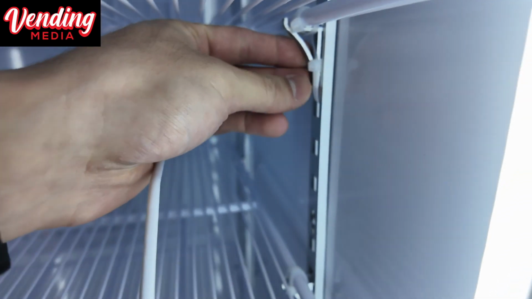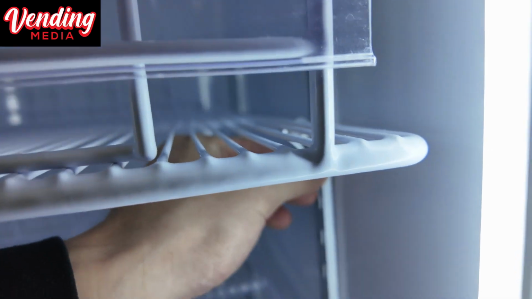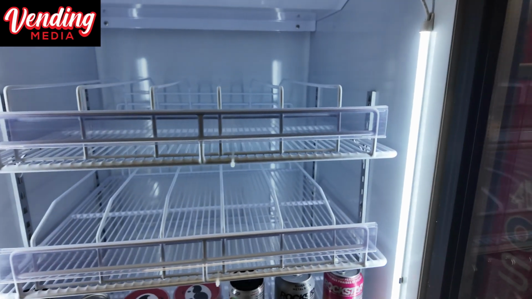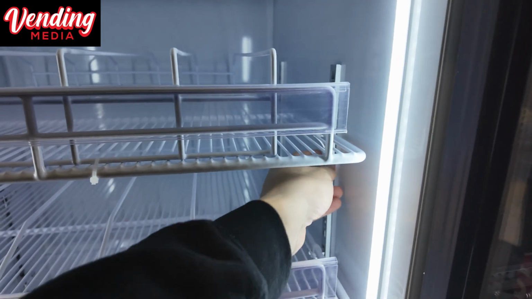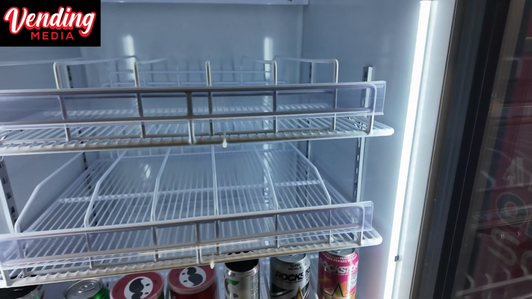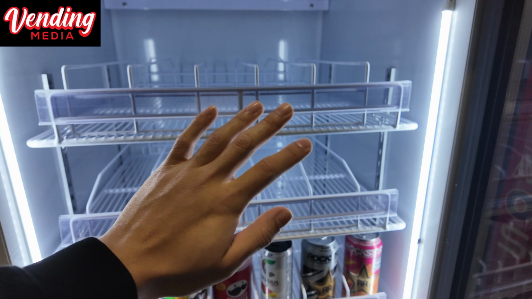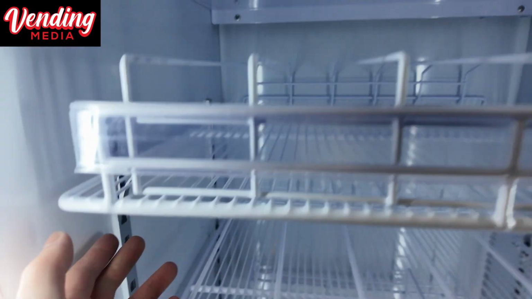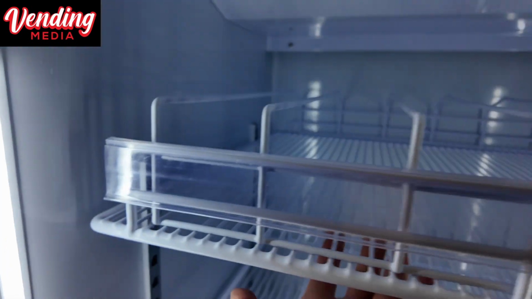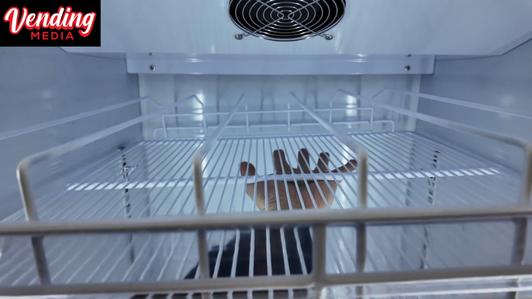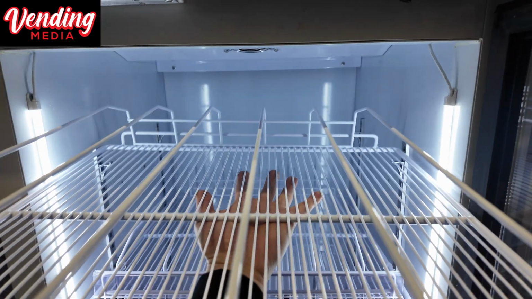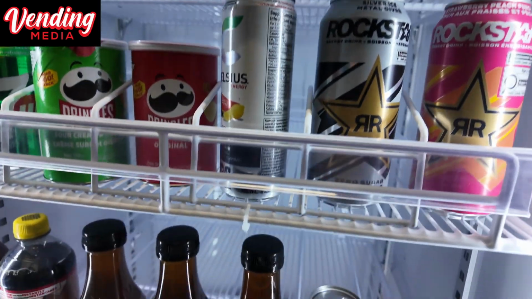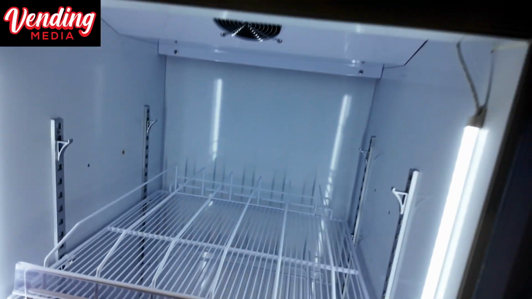You would just need to cut all of these zip ties on the shelf to be able to adjust the height up and down, and we recommend having more zip ties to secure it once again when you have moved the shelf to the desired height. So with the zip ties removed, it is actually very easy to just lift up this shelf, and you can pull it out of the machine and set it down.